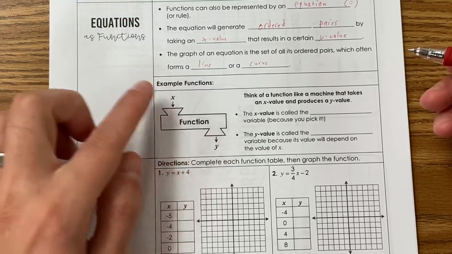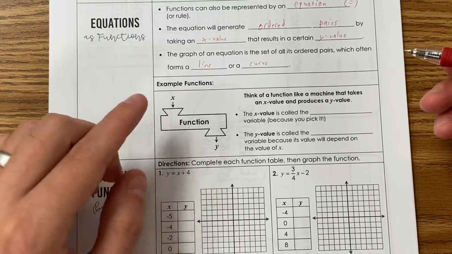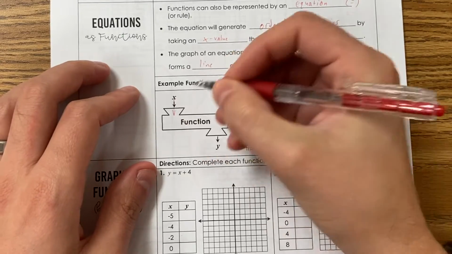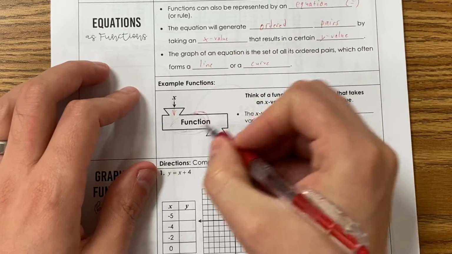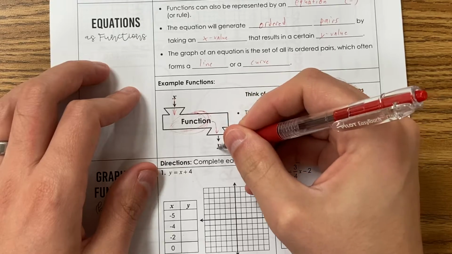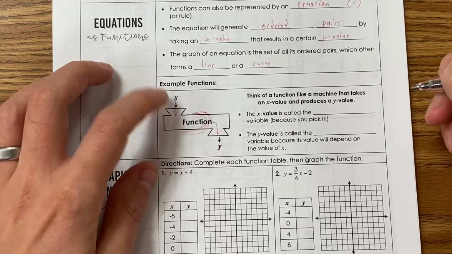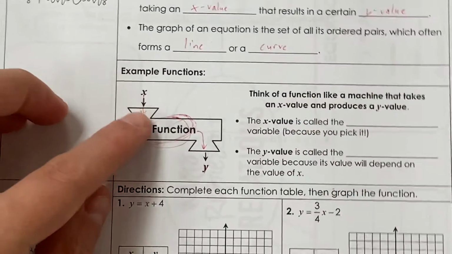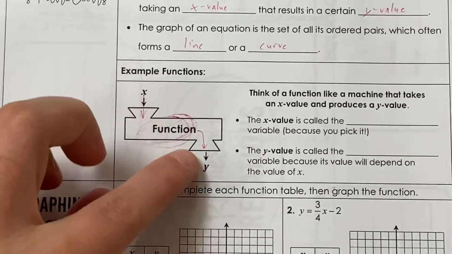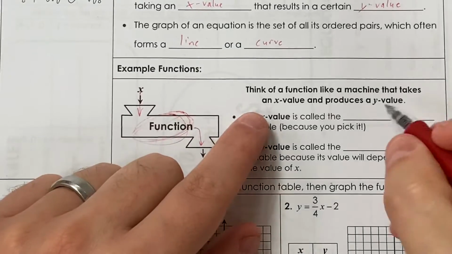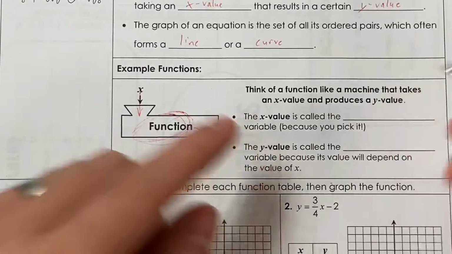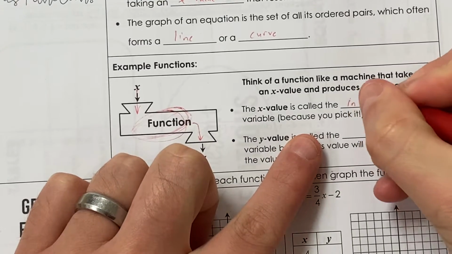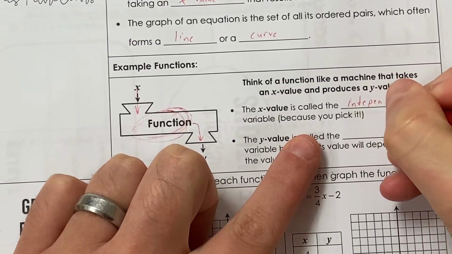So functions. Sometimes a lot of teachers talk about the function machine, and they call it a function machine because there's some input, you put in an x value, and then a whole bunch of stuff happens, and then out plops a y value. So for us, these are going to be numbers. You're going to take a number, you're going to plug it into the function, and then you're going to get a y value. So think of it as a machine where it takes an x value to make a y value.